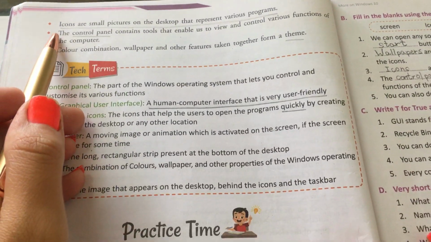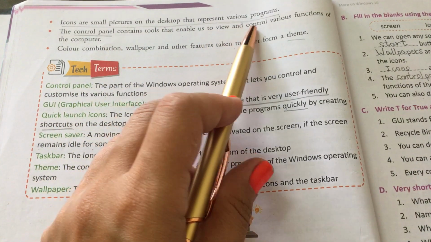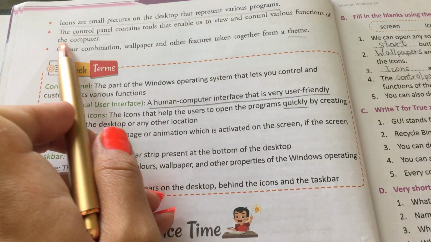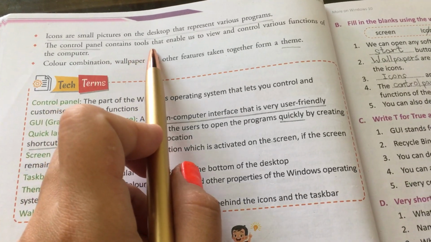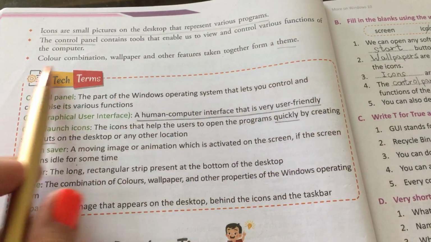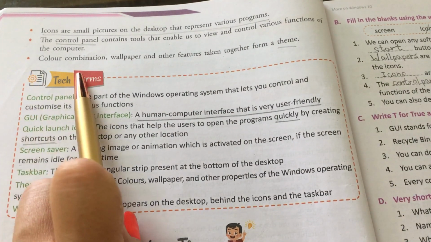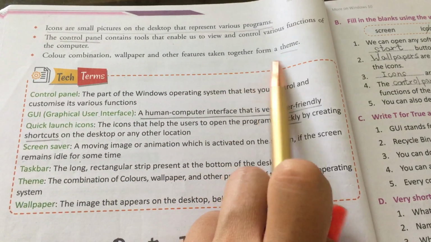Icons are small pictures on the desktop that represent various programs. The control panel contains tools that enable us to view and control various functions of the computer. Color combination, wallpaper, and other features taken together form a theme.